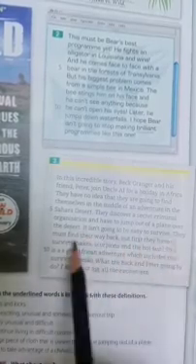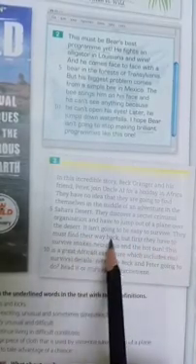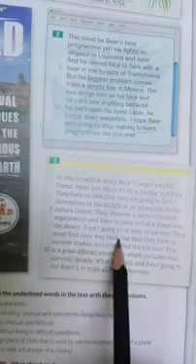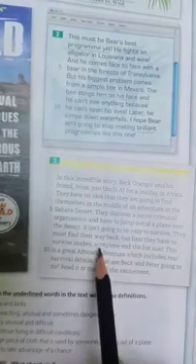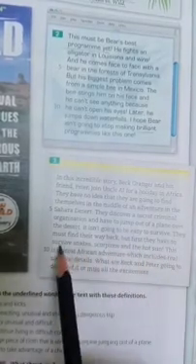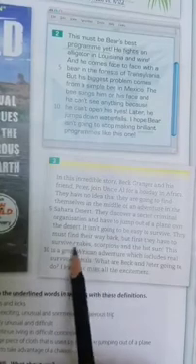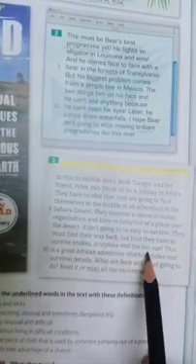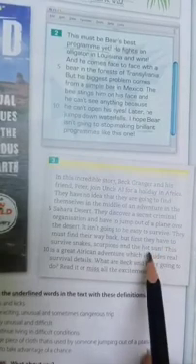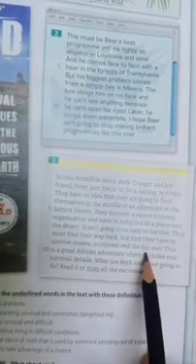So they must find their way back. They must find their way back after they jump from the plane. But first, they have to survive snakes. So they have to fight the snakes, scorpions, and the most important, the hot sun, which makes you so tired.